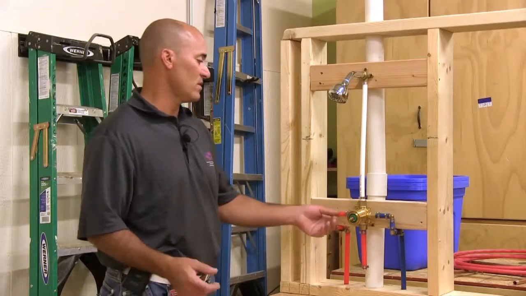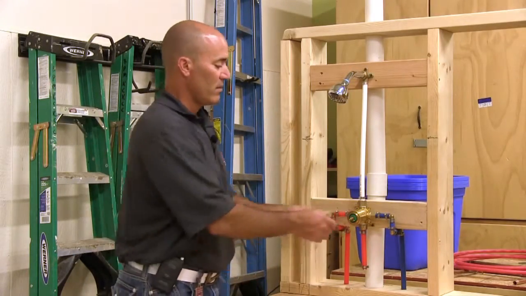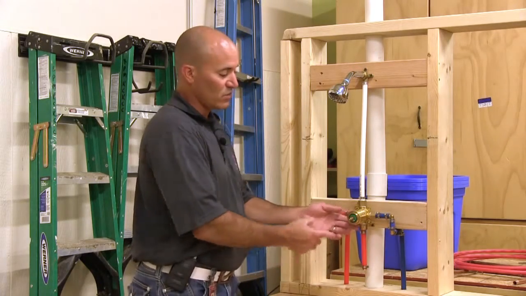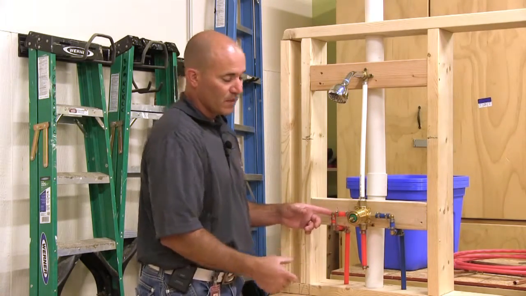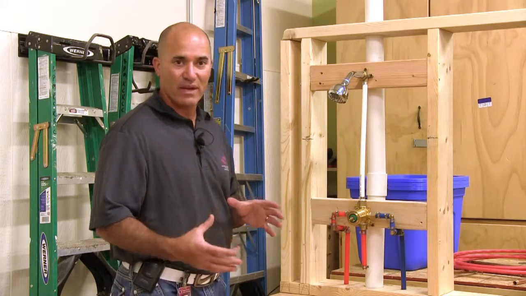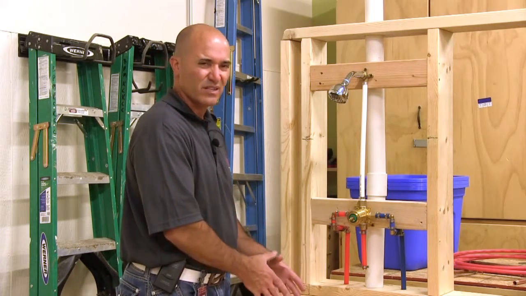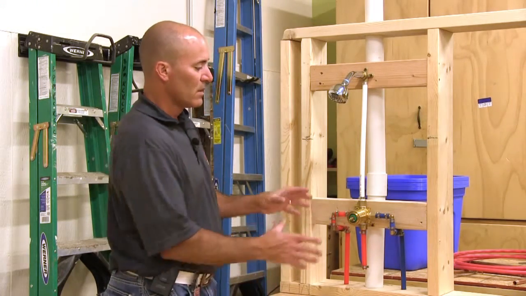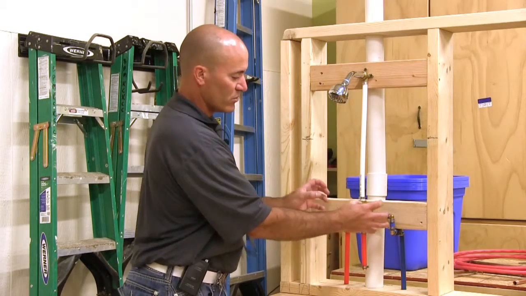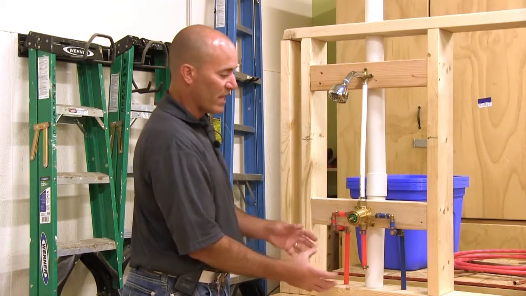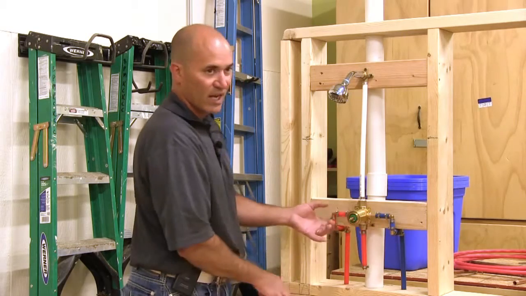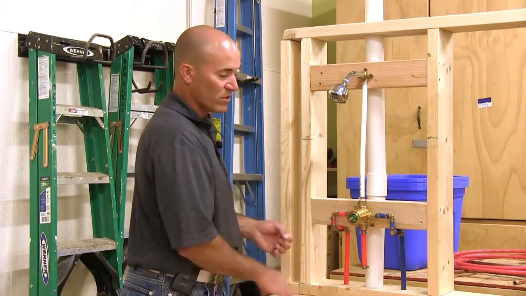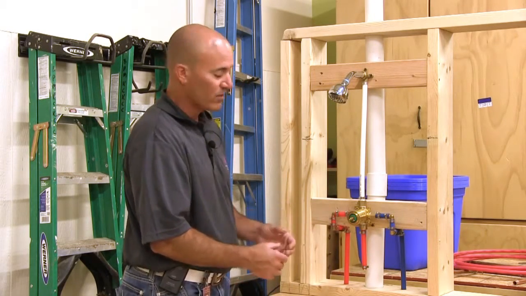We're going to start with the shower valve, and typically nowadays what you see is what we call a mixing valve. Back in the day, early probably 80s, 70s, 60s, maybe back into the 50s too, we used to see a dual handle shower valve that had two handles, a cold and a hot handle, and then one that would turn the shower on and off.